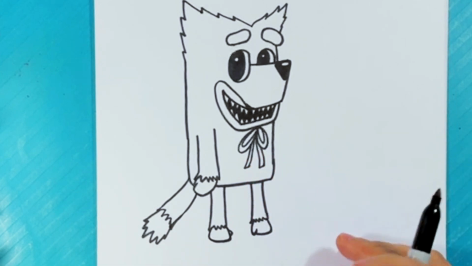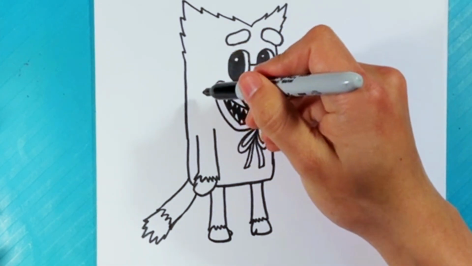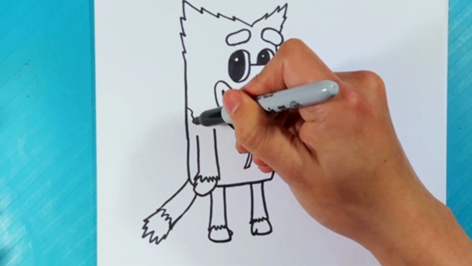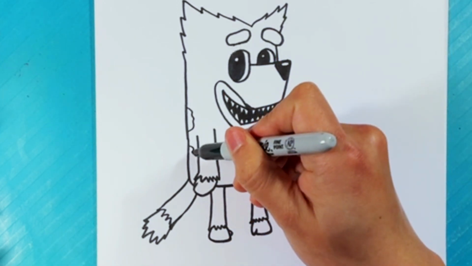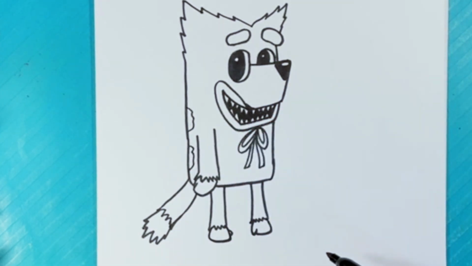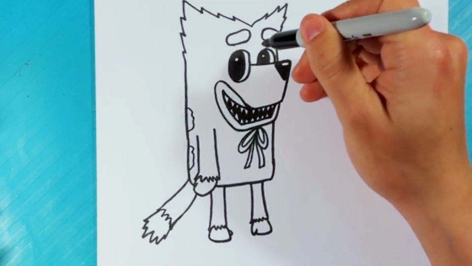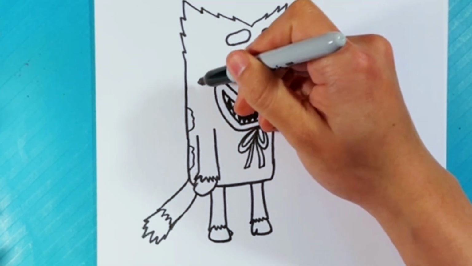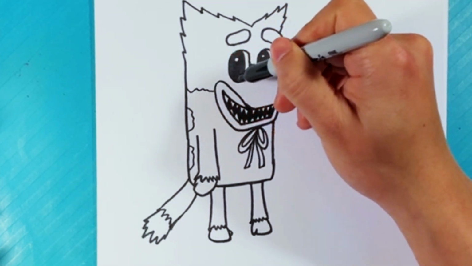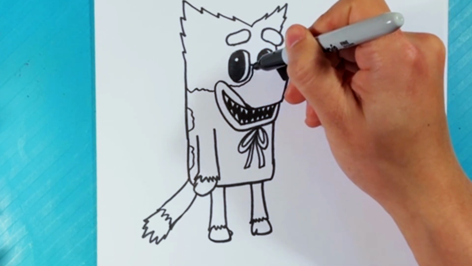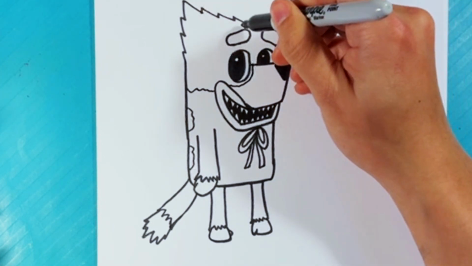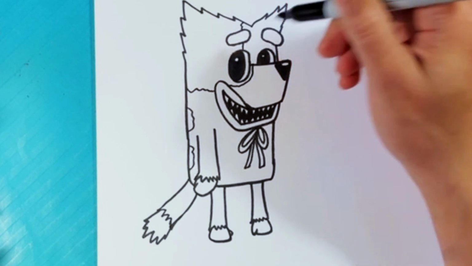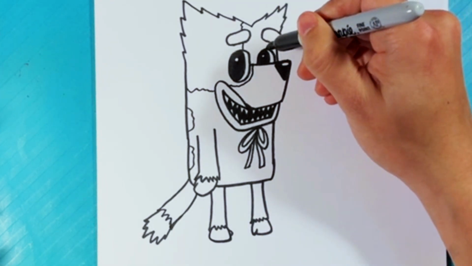So what else could we add? Maybe we can add a spot over here in the back, very similar to the Bluey spot on the eye right here. Something around there along the eyes.